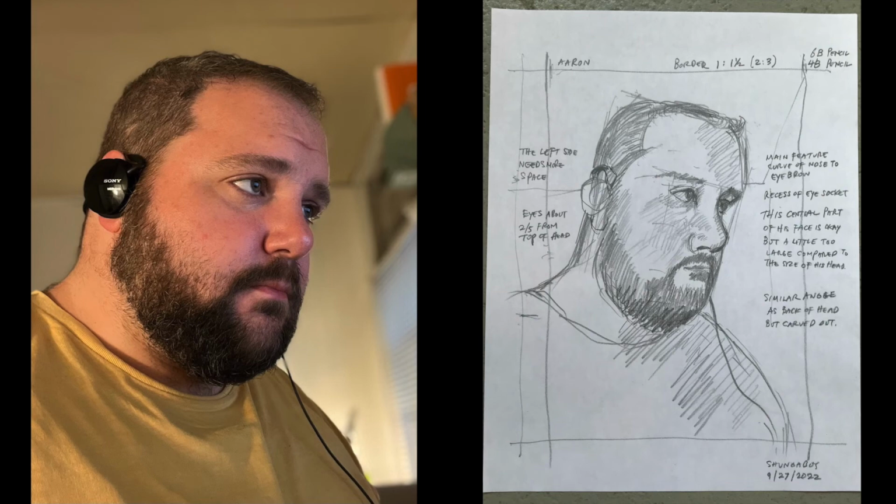And I think how this came out, the central part of his face looks pretty good, but it's a little too large compared to the rest of his head. The angles are similar at the front and back, but the front side is carved out. So I think in retrospect, the left side needed more space, or conversely, the features in the center of his face should have been a little bit smaller or tighter.